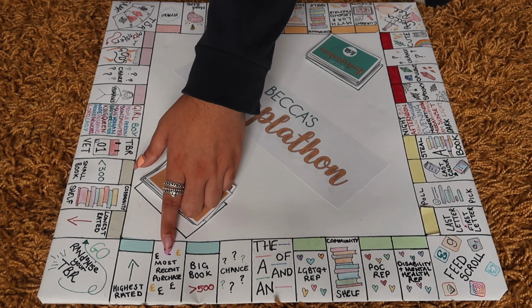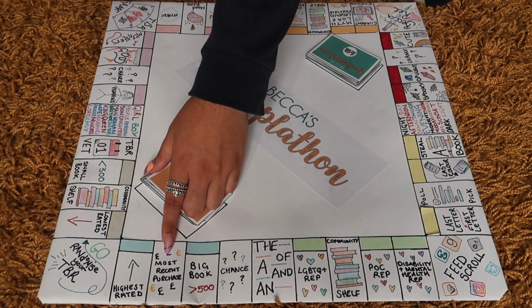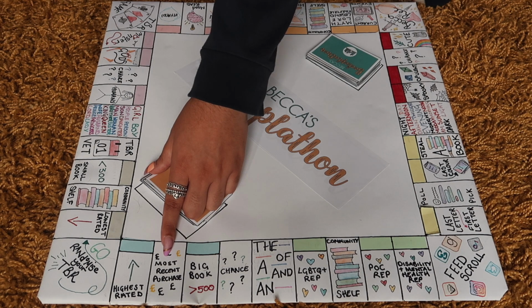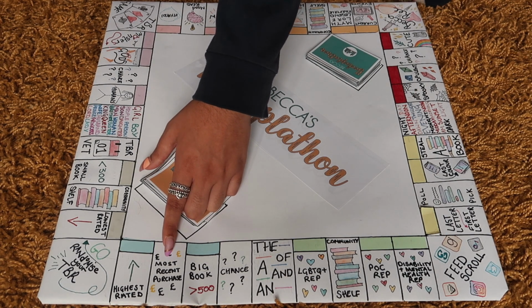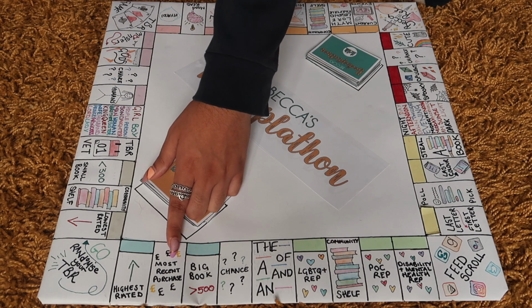And the final one is most recent purchase, and this is to read the last book that you acquired. If you don't buy books, if you borrow from the library, it can be the last book you borrowed from the library, it can be the last book you received as an ARC from the publisher to review. It doesn't have to be purchased, it just has to be the last book that was added to your TBR through whatever means it was added.